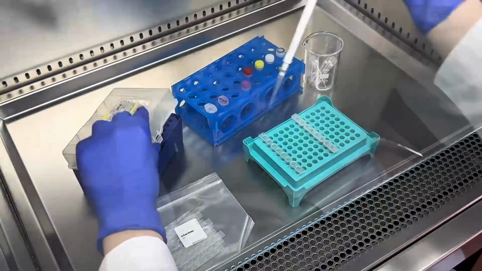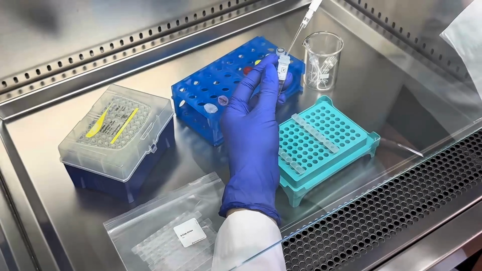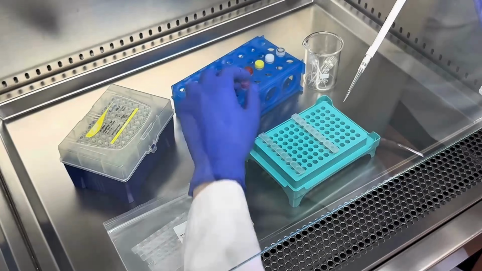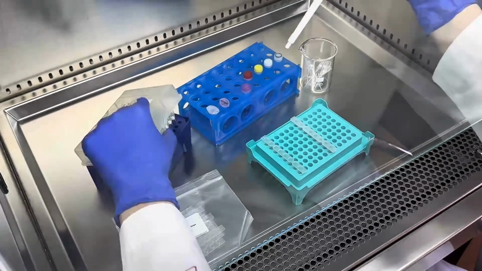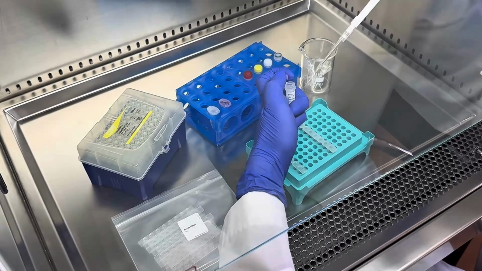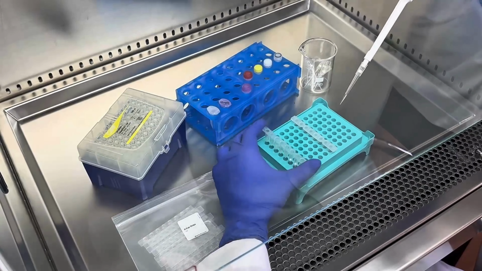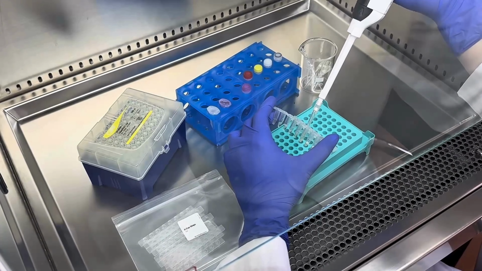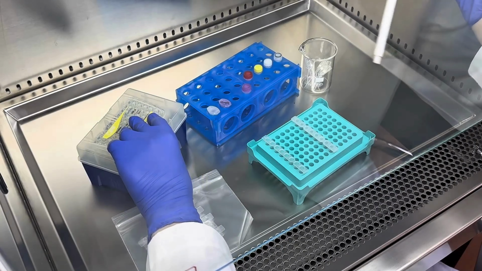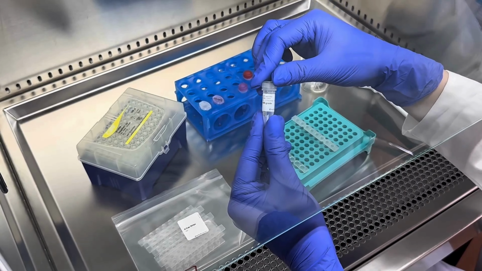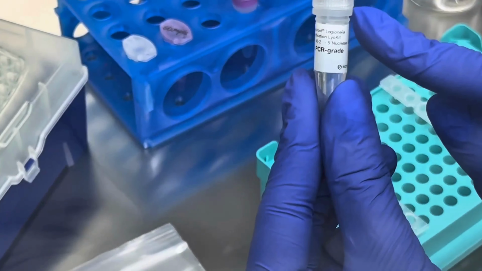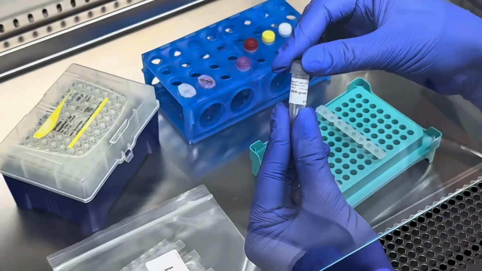For the positive control, pipette 25 microliters of the quantification standard A, which is the purple cap vial. For the negative control, pipette the PCR-grade water, which is the colorless cap vial.